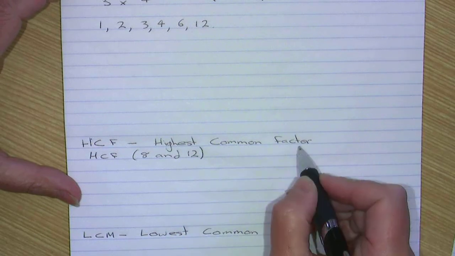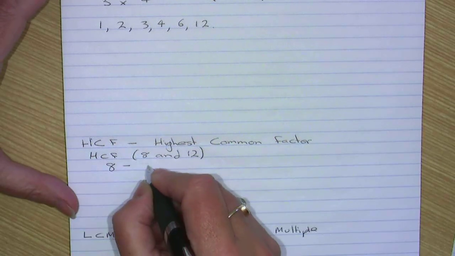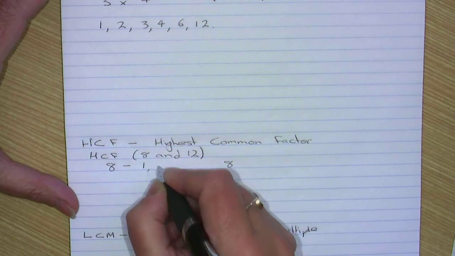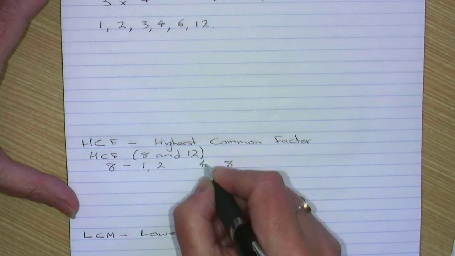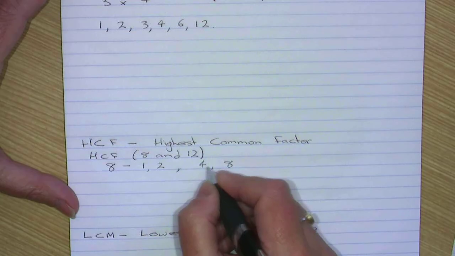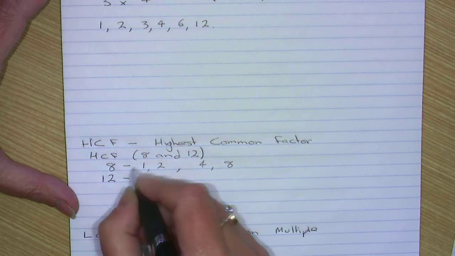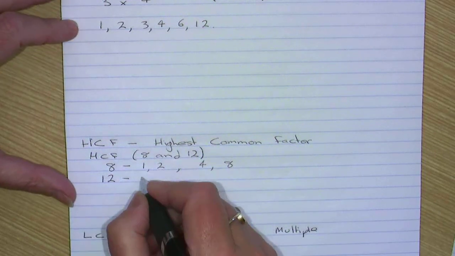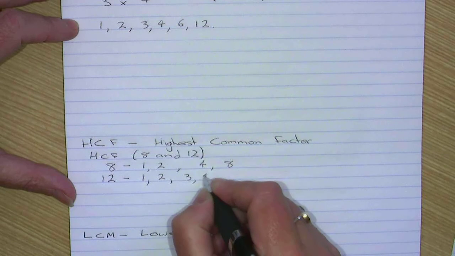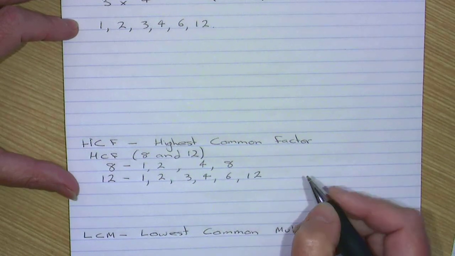So let's start with the factors of 8. We've got 1 times 8, we have 2 times 4, and then 3 doesn't go into 8, and then we're at 4, and we go around. So let's look at the factors of 12. We already did those up the top of the page, so the factors of 12 are 1, 2, 3, 4, 6, and 12.